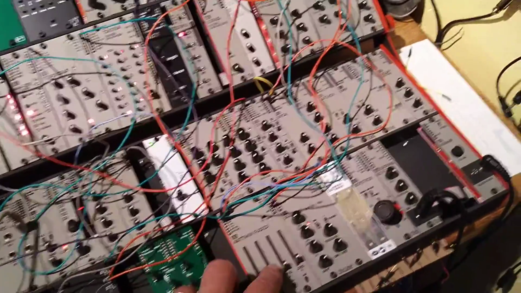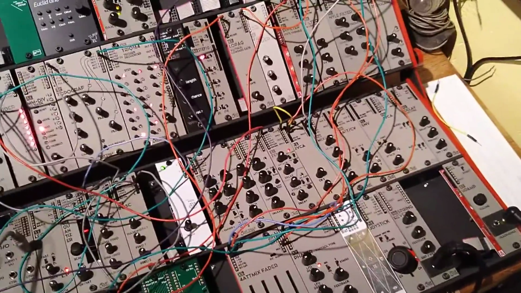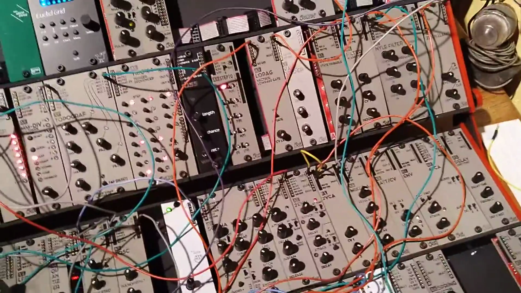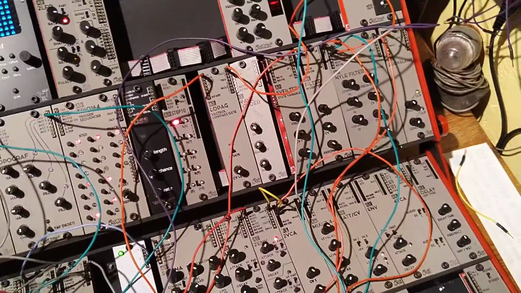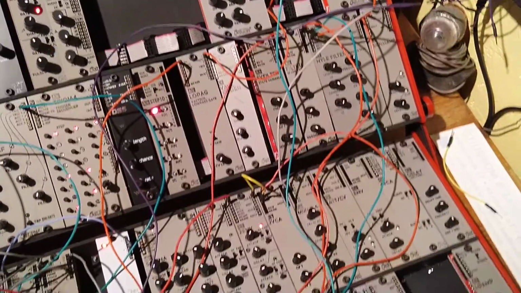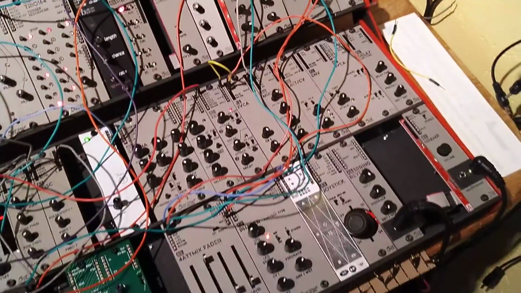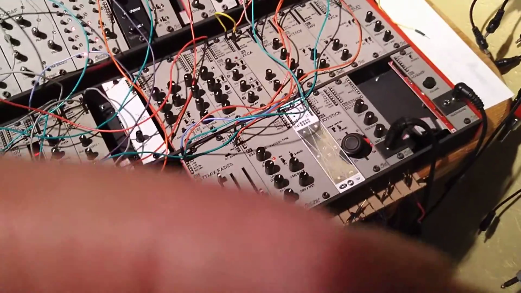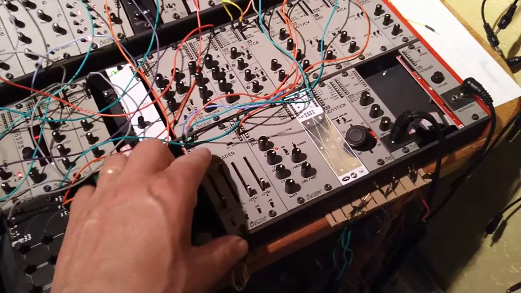The second one just is a very simple sound. All that is, it's going to the Wasp filter, and then it's going through the phaser. So it's not an awful lot going on, but I do like the AE Modular phaser.